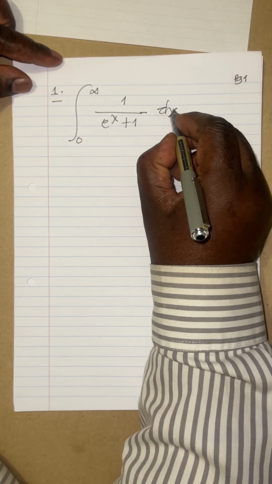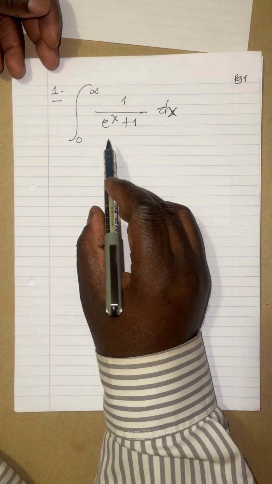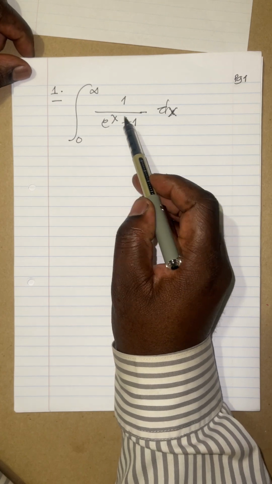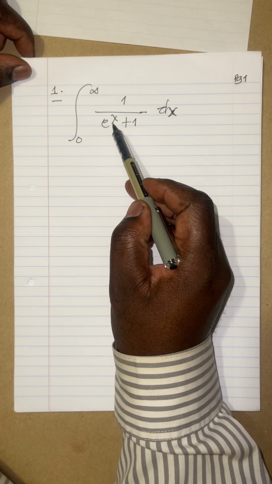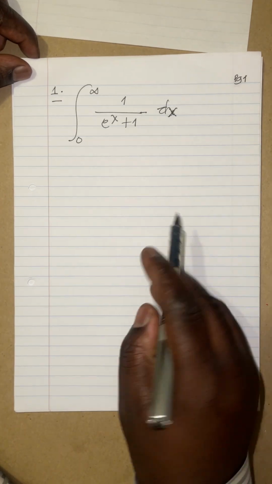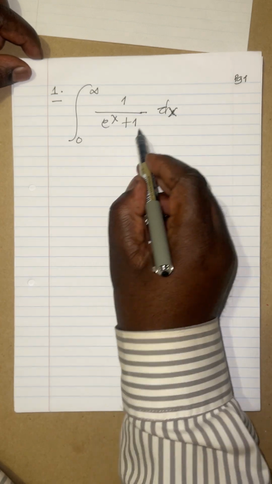Now, how we deal with this one is to look at this. You can't use u substitution directly here because you're going to land into trouble. When you differentiate this, it will have e to the power x, and we don't have e to the power x in the numerator. So the way that we deal with this one is to multiply the integrand with a special one. The integrand is this one here.